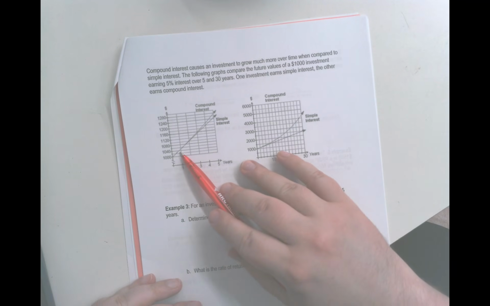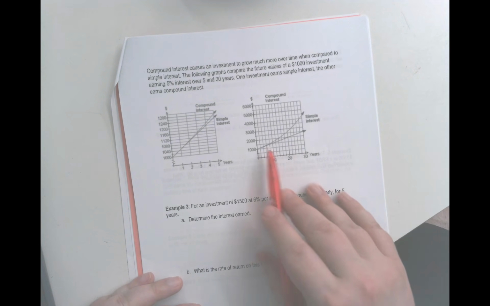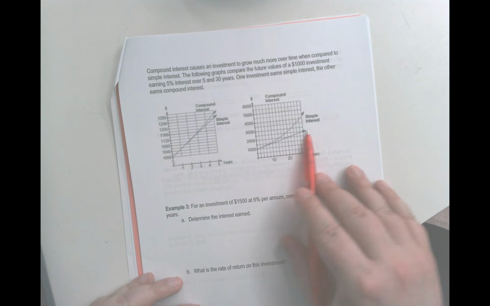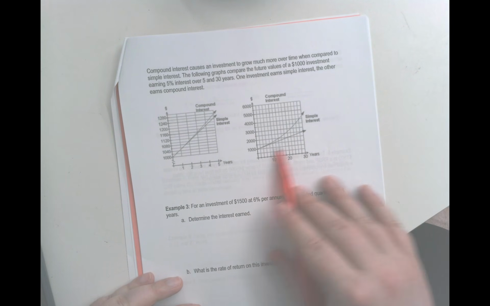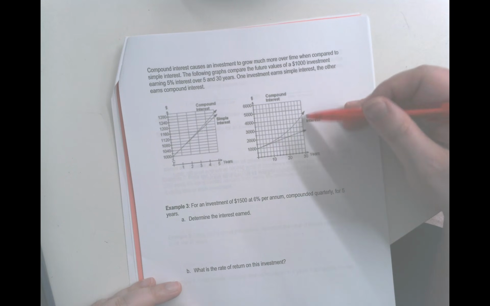It's curving up a little bit more. So compound interest, like we said, it grows faster than simple interest. Simple interest grows linearly, compound interest grows exponentially. Once we start zooming out even more, so now if we look at it over 30 years, we can really see the difference here where simple interest is still very flat, whereas compound interest is really taking off. And now we have a difference of thousands of dollars between simple and compound interest. All right, so just something to keep in mind.